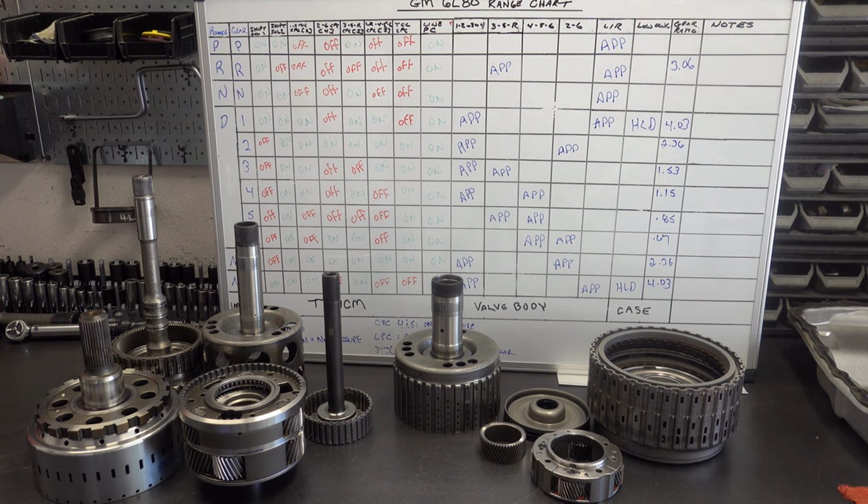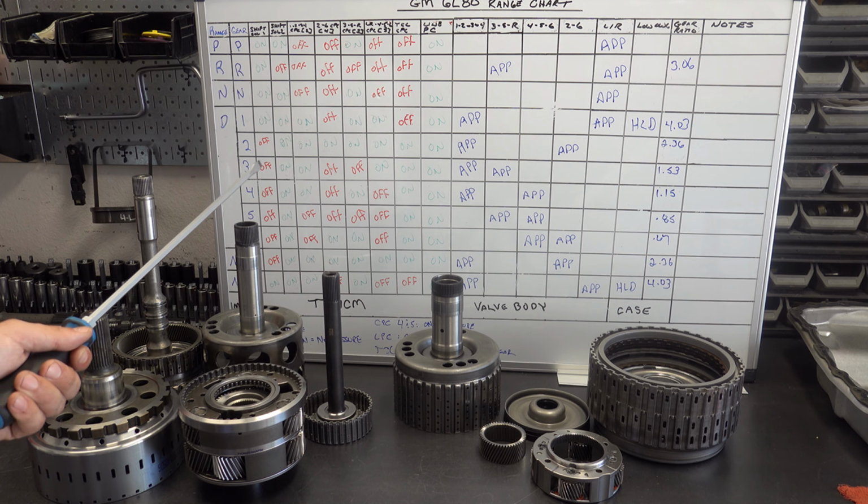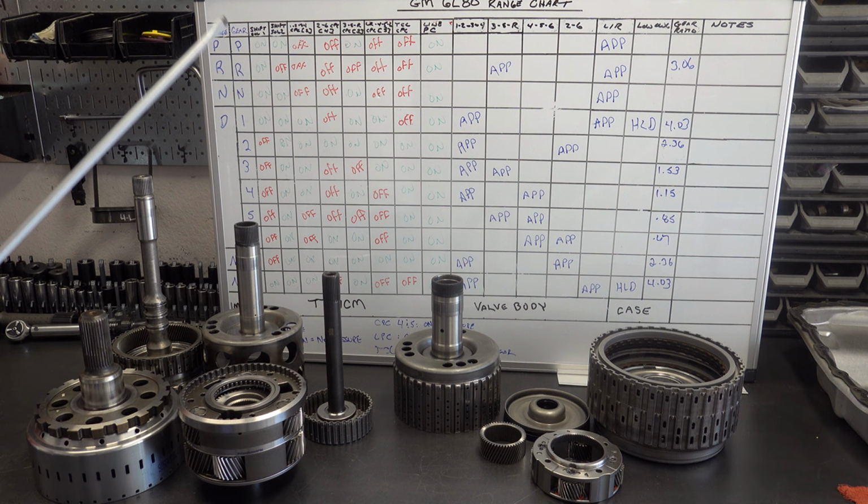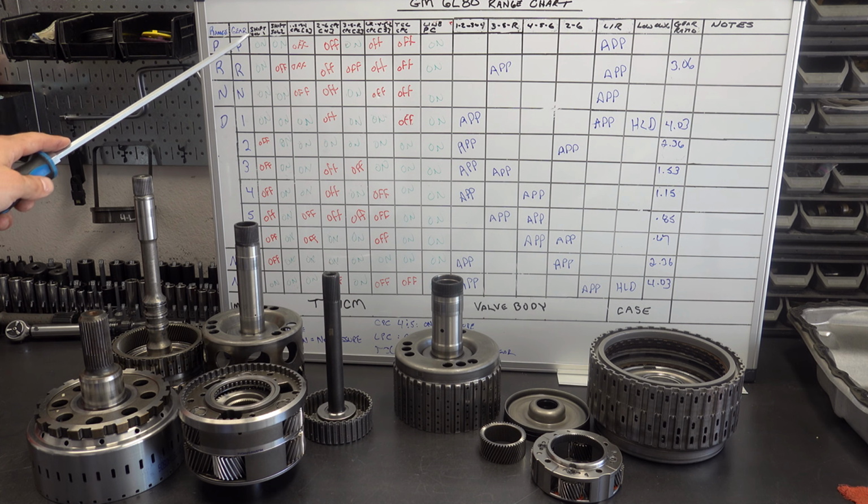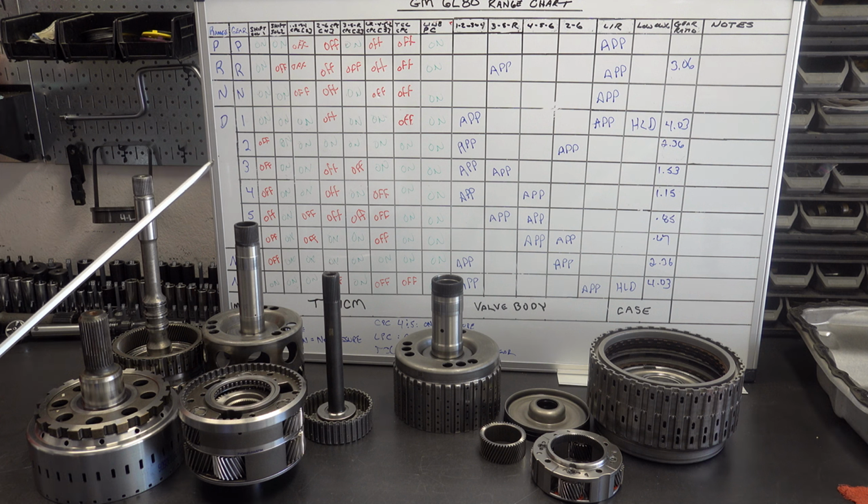Okay, so first thing we're going to do is come to our range drive and our gear 3, so drive 3, and see what components are involved, whether being on or energized or applied and working. For third gear, we see that shift solenoid number 1 and shift solenoid number 2 are off and on respectively.